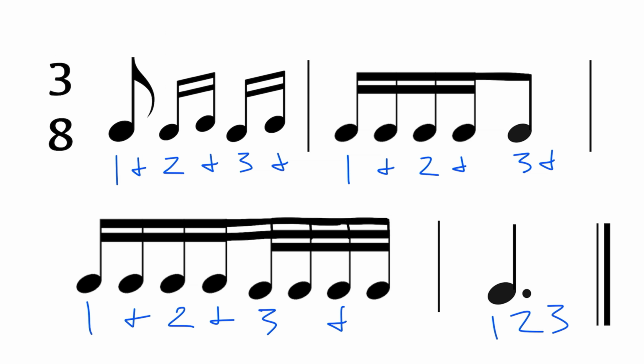1 and 2 and 3 and, 1 and 2 and 3 and, 1 and 2 and 3 and, 1 and 2 and 3 and, 1, 2 and 3 and good job. Let's just try that one more time so you get confident in this counting.